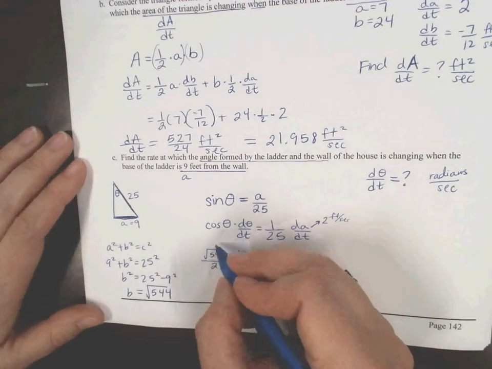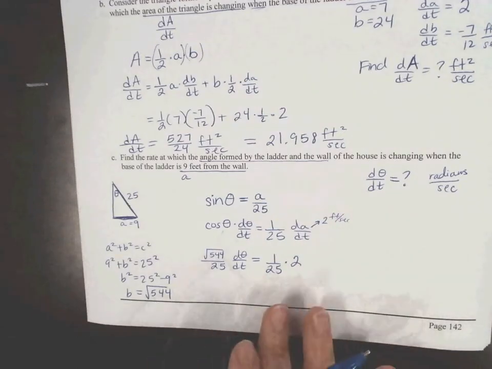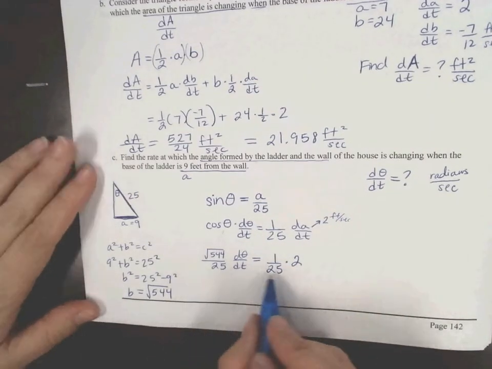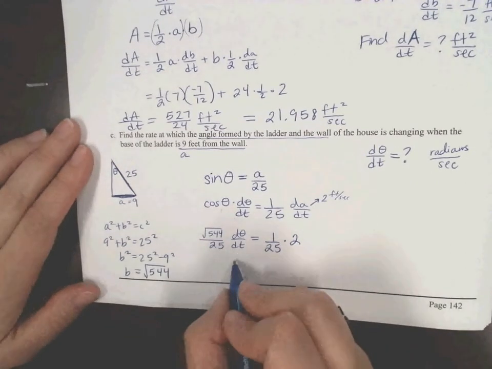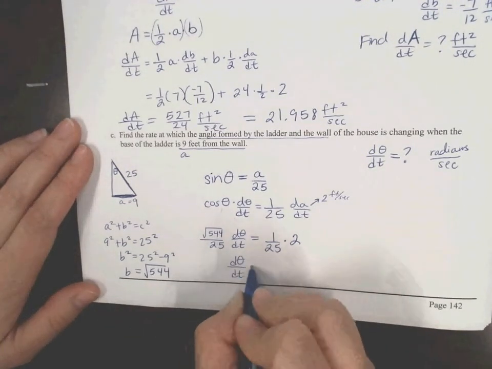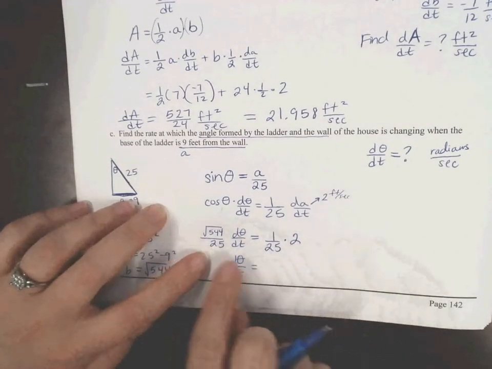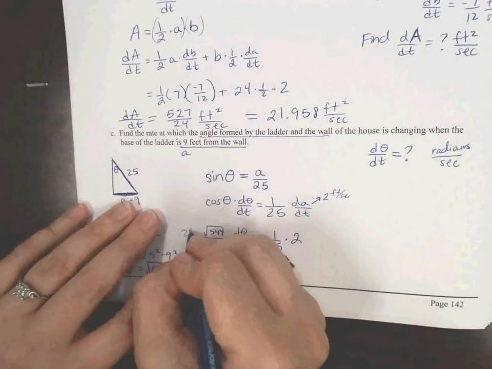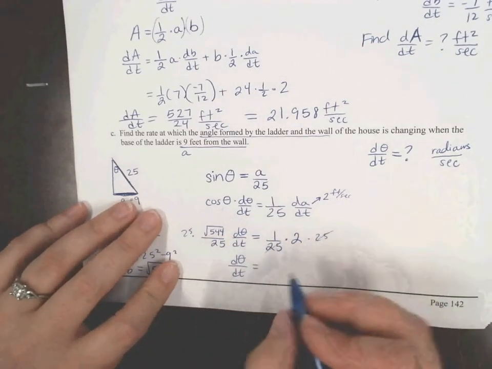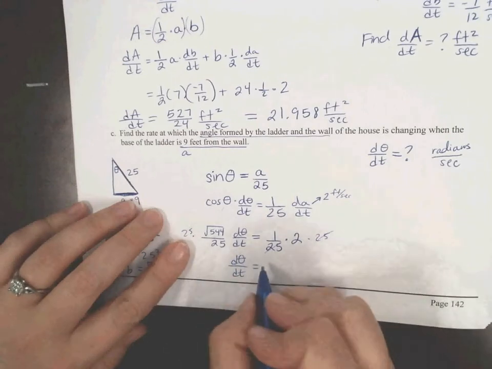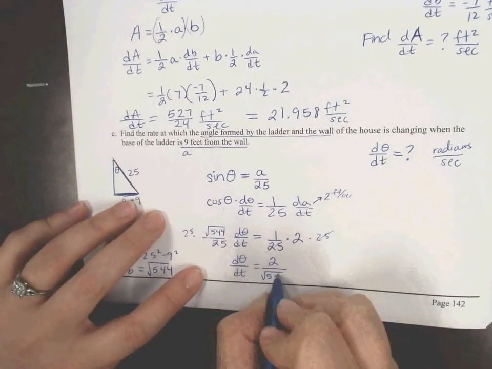So this is the instant in time. Any instants in time, any when's, those always get plugged in at the very bottom. So now you have everything you need to solve for d theta dt. So d theta dt is equal to, I'm going to multiply by 25 on both sides, which will get rid of that denominator here. And then divide by the square root of 544, so I'm left with 2 over the square root of 544.